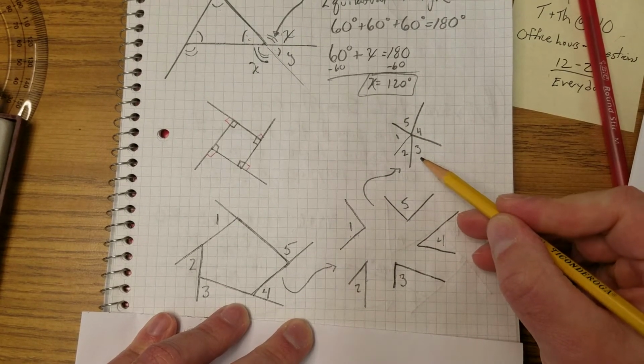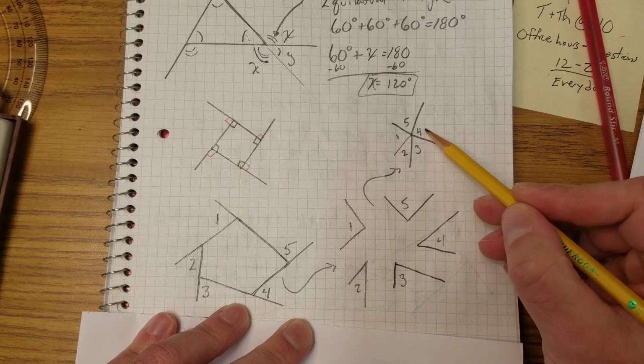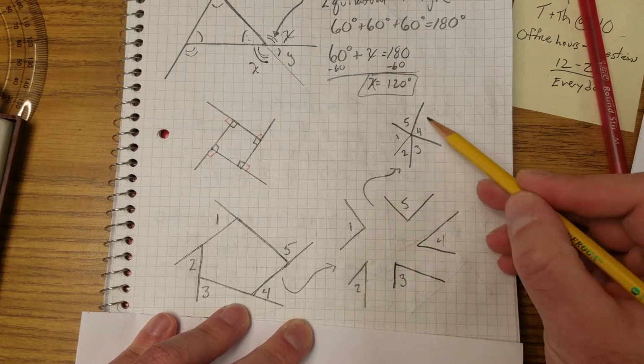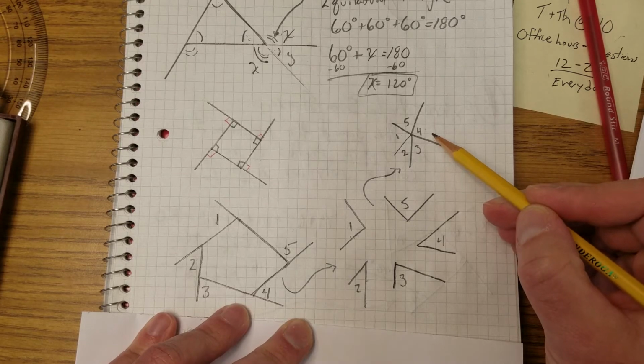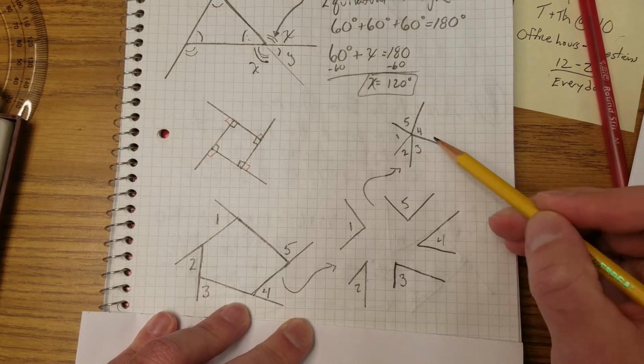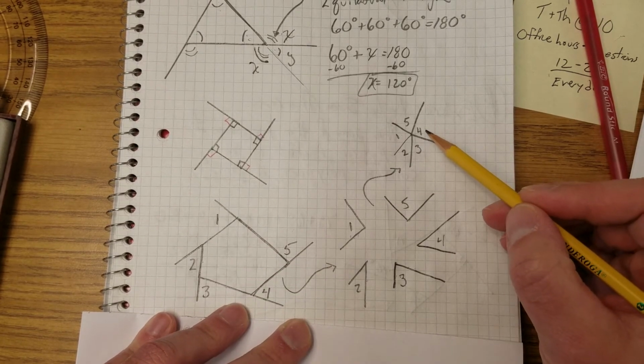What does that look like? 1, 2, 3, 4, 5. This goes all the way around in a circle. How many degrees are there in a circle? There are 360 degrees in a circle.